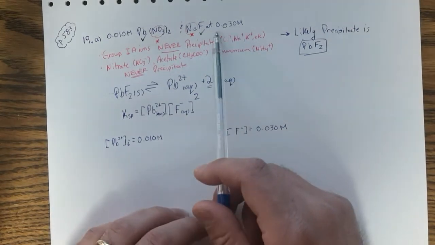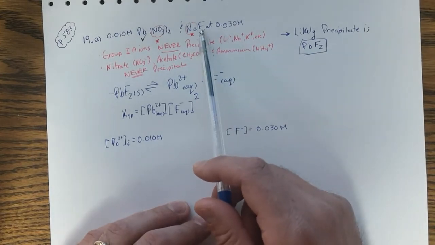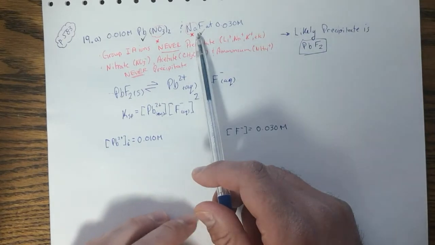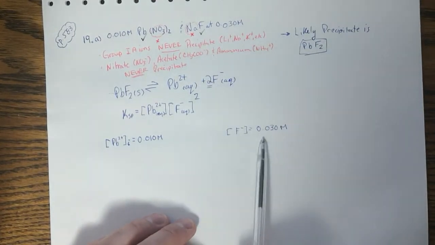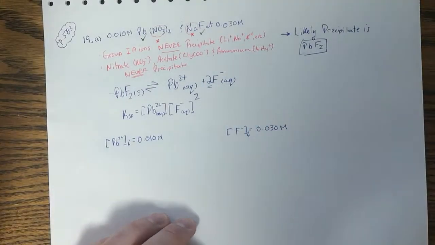The concentration of fluoride initially is 0.030 molar. Again, there's 1 fluoride for every 1 formula unit of sodium fluoride. So that's what gives rise to our 0.030. And this is also the initial concentration.